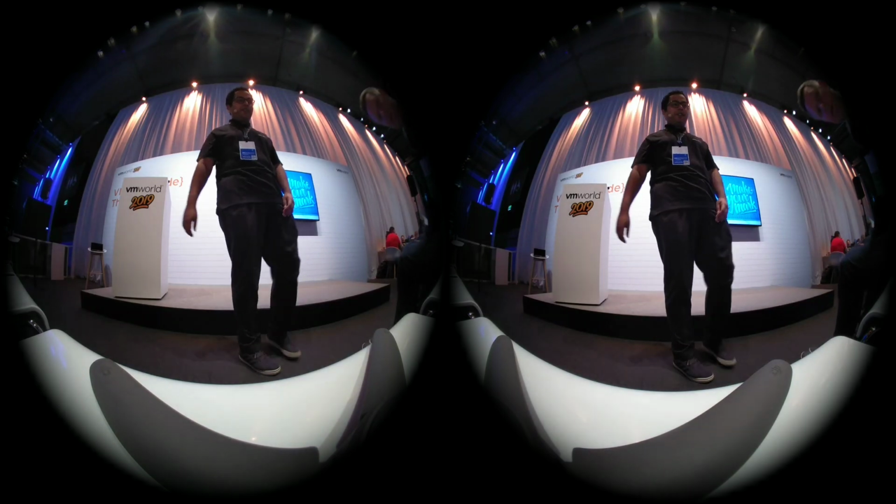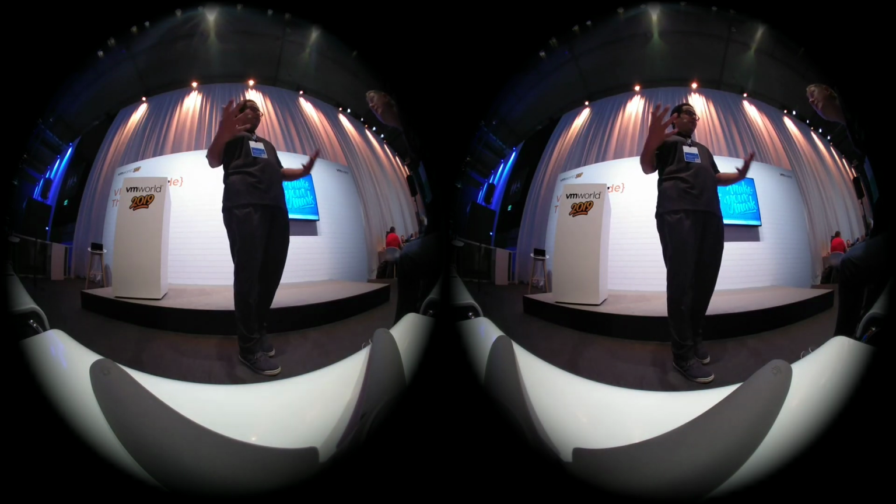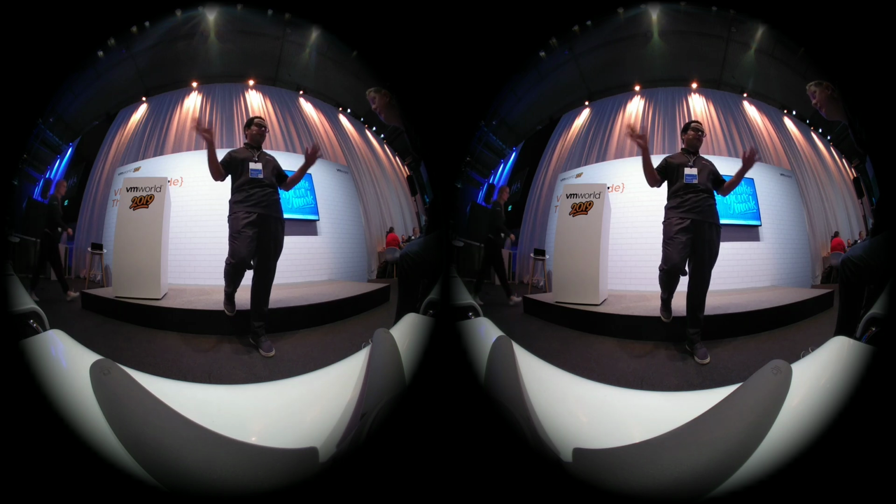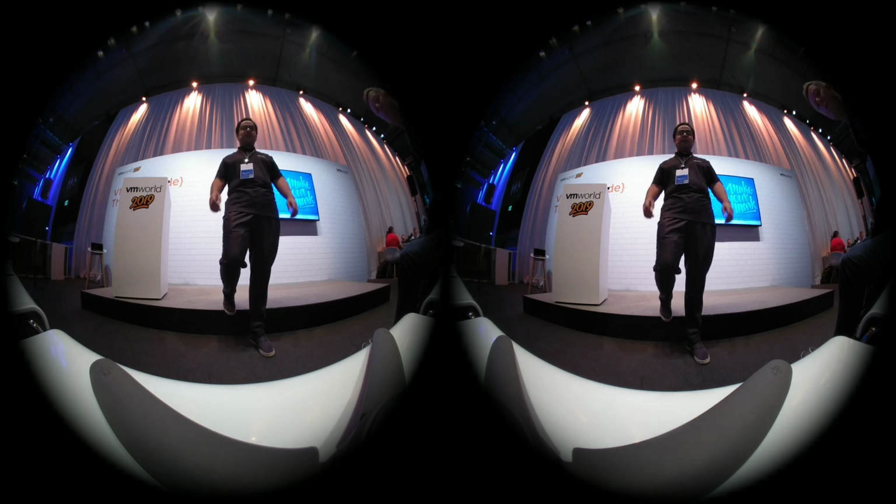So yeah, this is a Lenovo Mirage. It's got a chipset of a phone, and it records both fisheye feeds, and it combines them on the camera, so it's fully post-processed. You don't have to do anything.